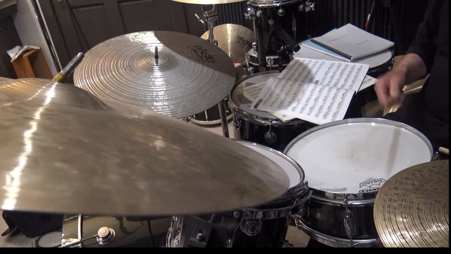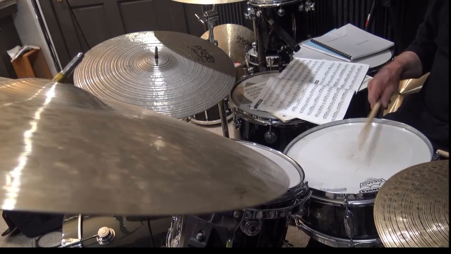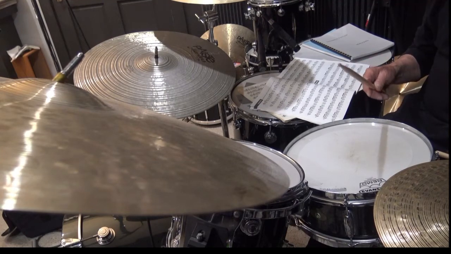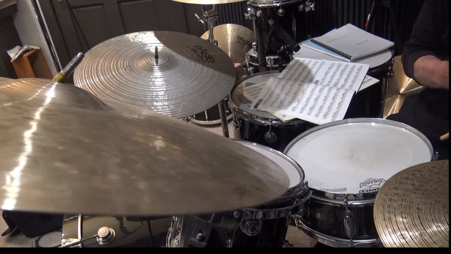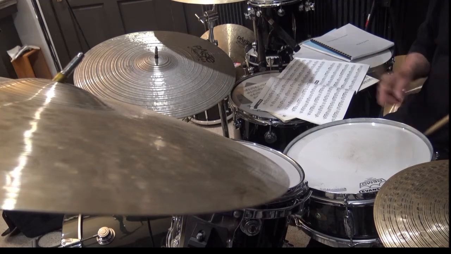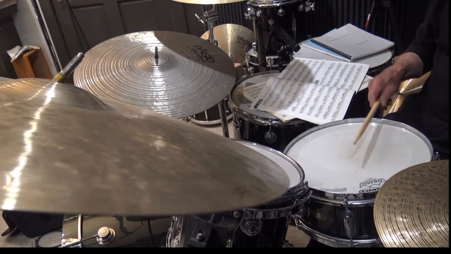Now let me start from the beginning, line 1. 1 E and 2, 3, 4. 1 E and 2, 3, 4. 1, 2, 3, 4. 1, 2, 3, 4, da. Now, I counted it a little bit differently than I asked you to count it. I counted as written. 1, 2, 3, 4.